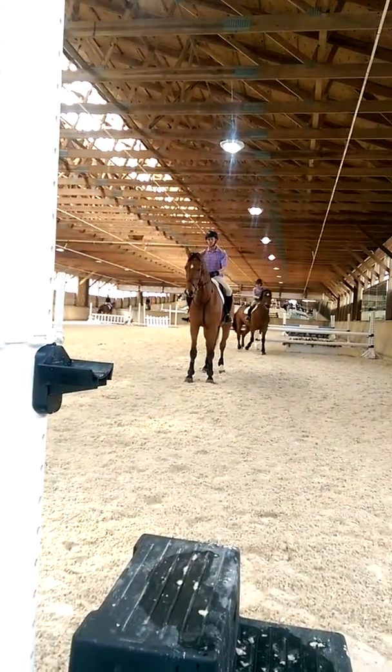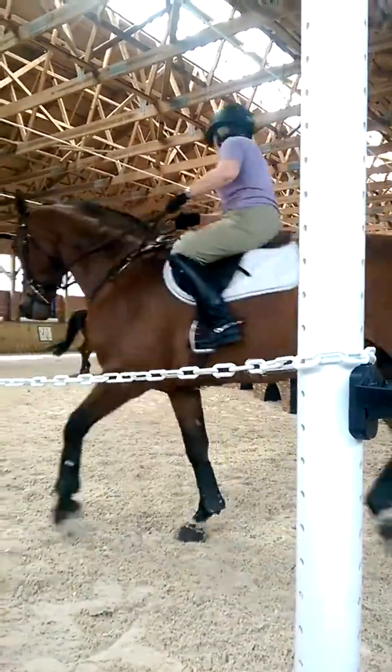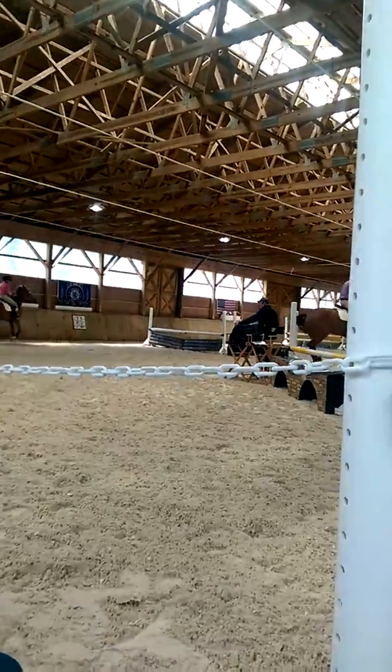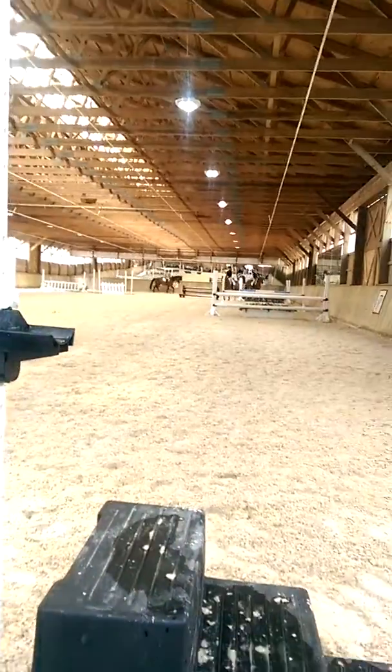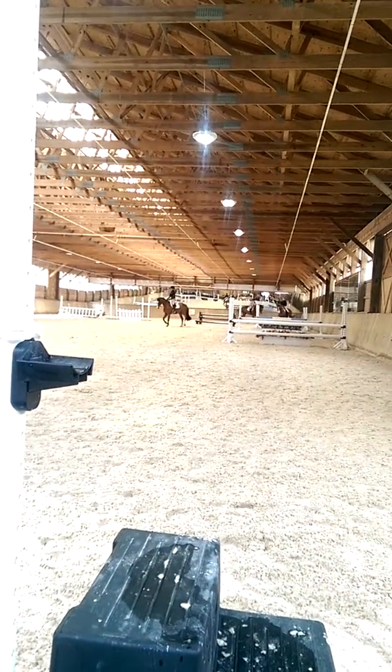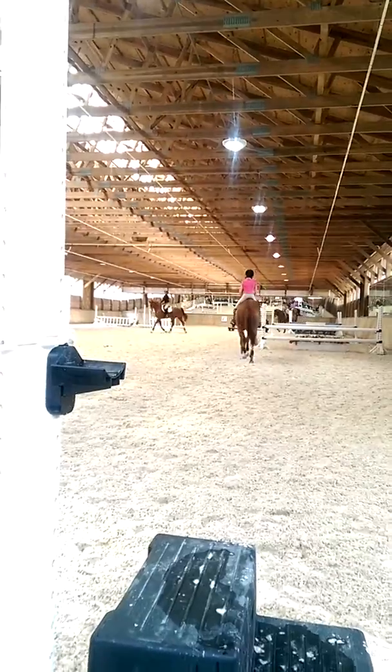This girl's doing a great job because this is a hot mare. And change the bend to the left and a little haunches out. That's it. Long side and keep posting and shorten the stride.